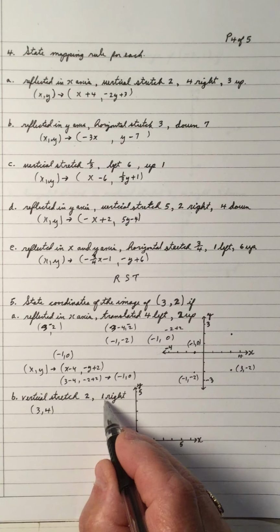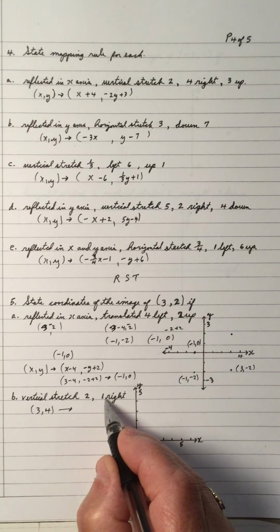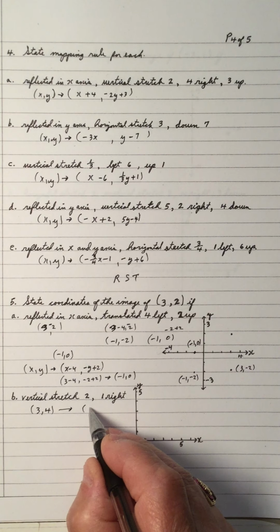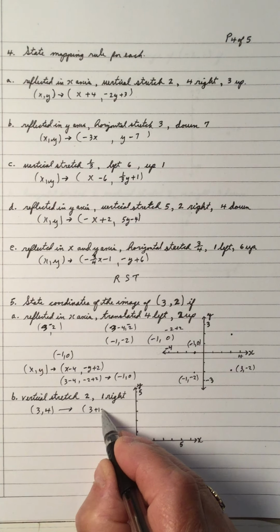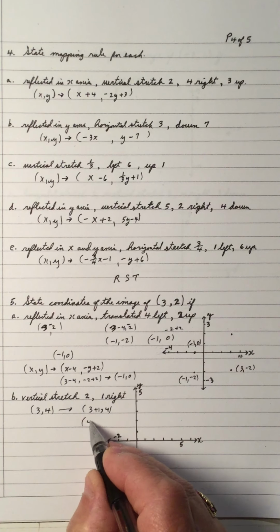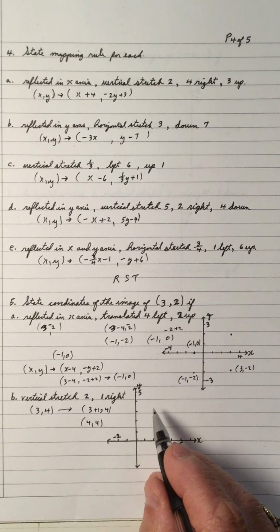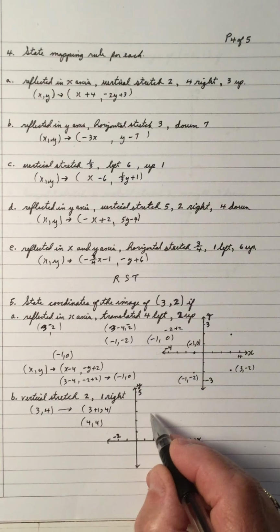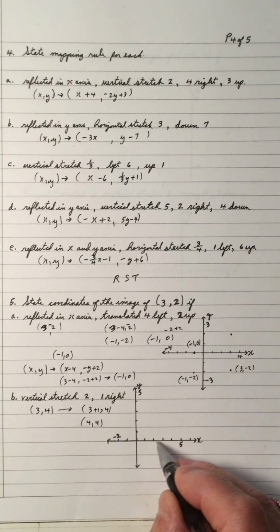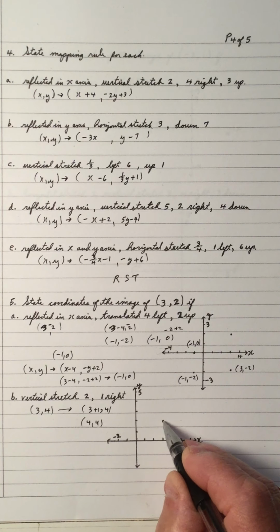And now we're going to take this point and move it 1 right, and 1 right is 3 plus 1, comma 4, so that's 4, 4. Or you can plot the point 3, 2, which is right here.